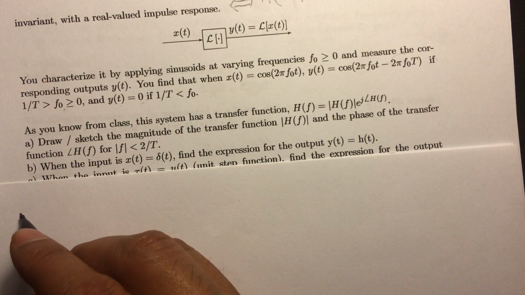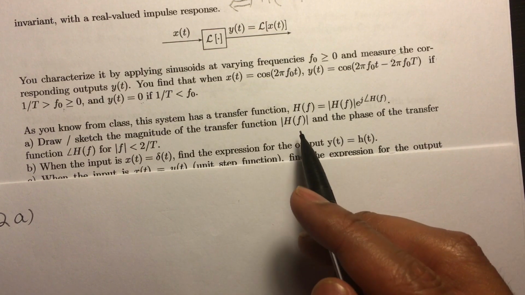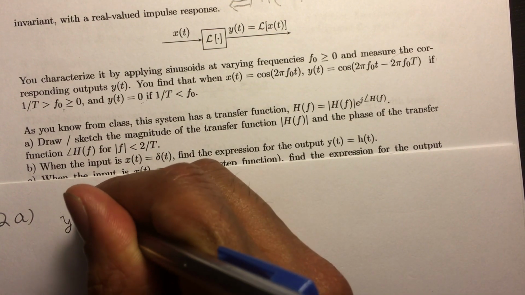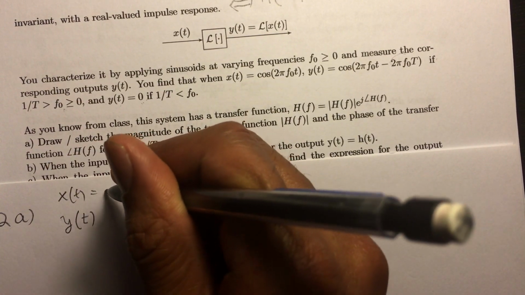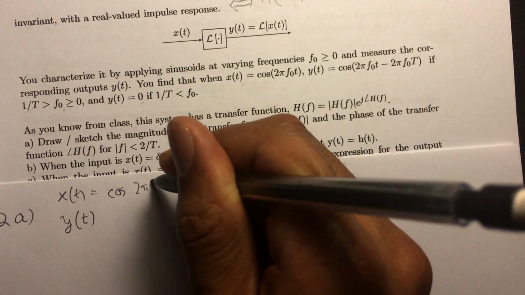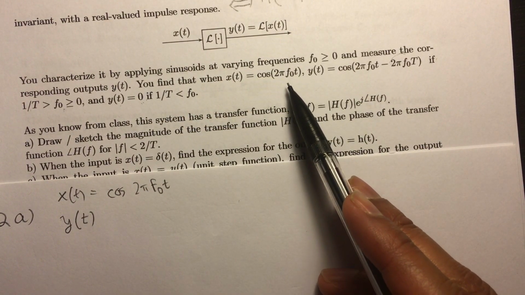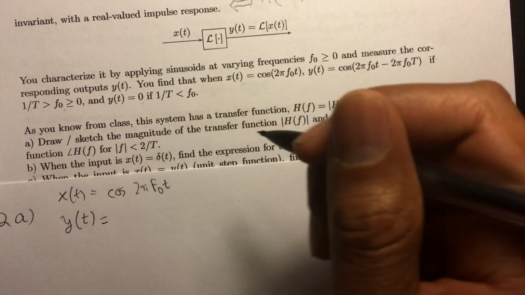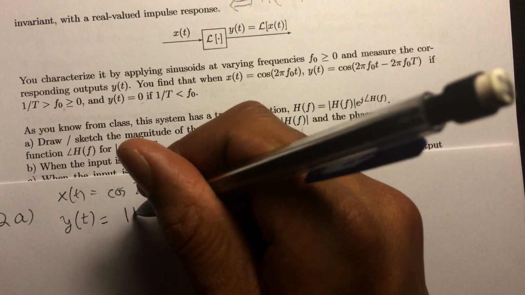Okay, so this is 2a. Draw and sketch the magnitude of the transfer function. Well, we know that if x of t equals cosine 2 pi f naught t, going into a linear shift invariant system, we know that y of t will be given by, so there are a couple things to remember.